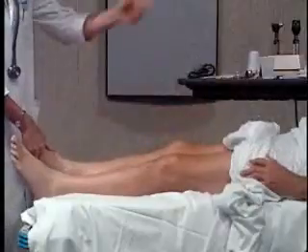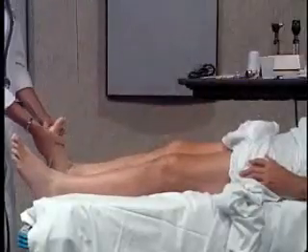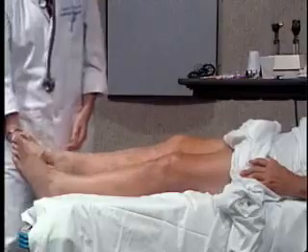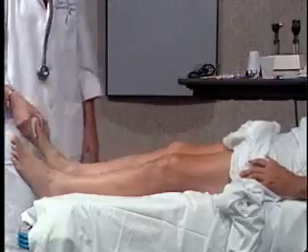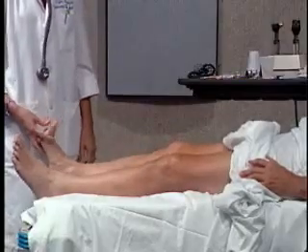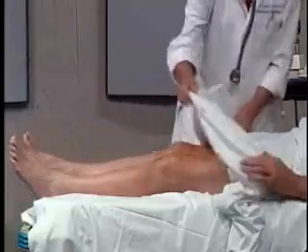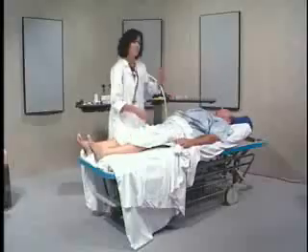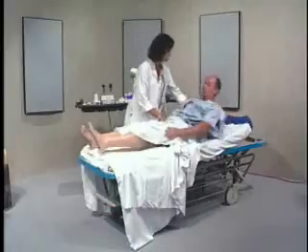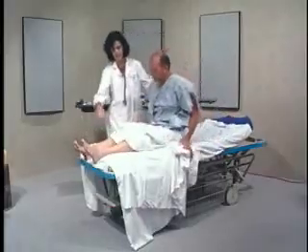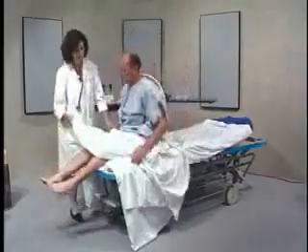Now I want you to point your toes up toward your head and hold them up. Don't let me pull it down. And now step on the gas. Good. And then can you hold that toe up for me? And push it down? Good. Okay. That would complete the supine exam. I'm going to ask you to sit for me. And again, if you could sit on the edge and kind of dangle your legs.